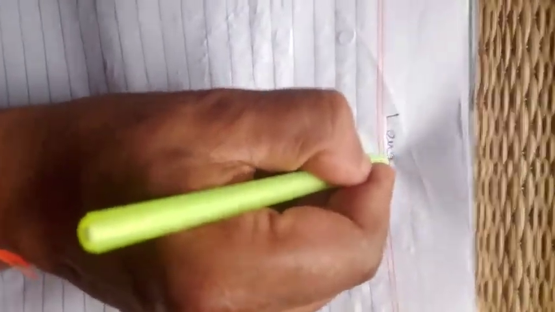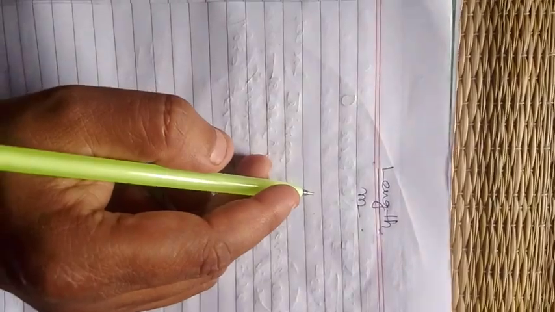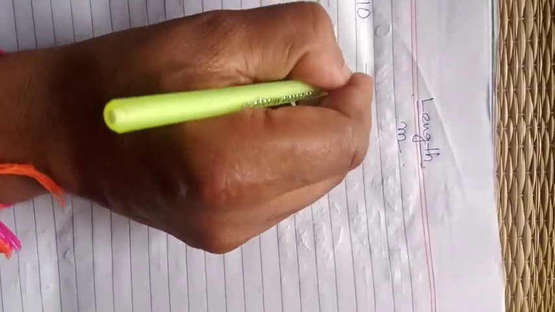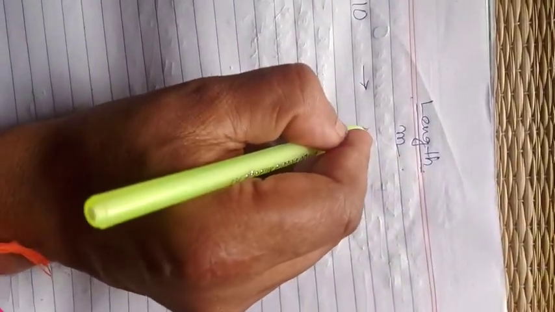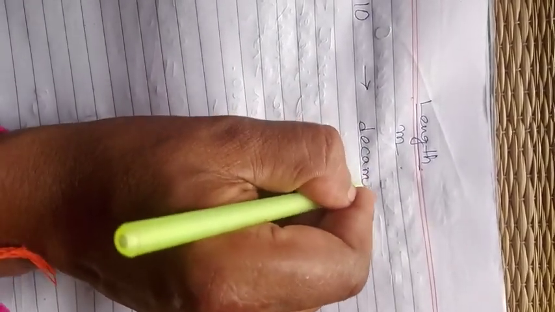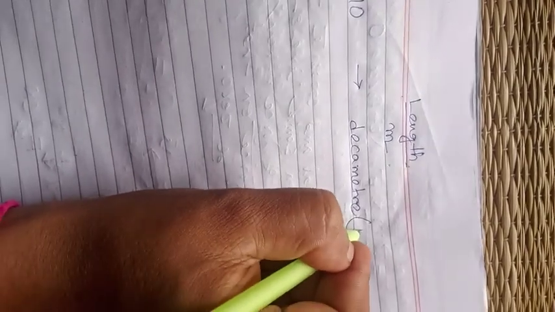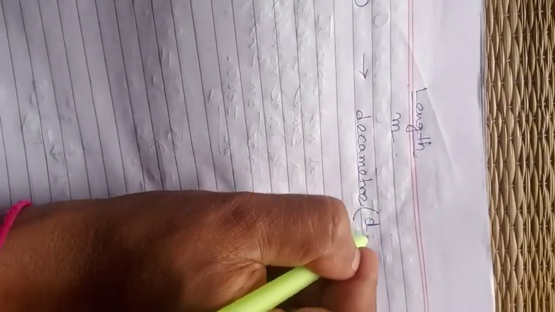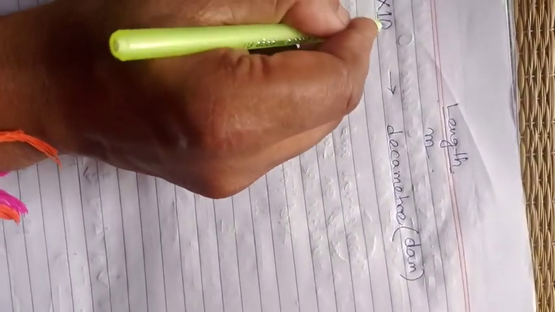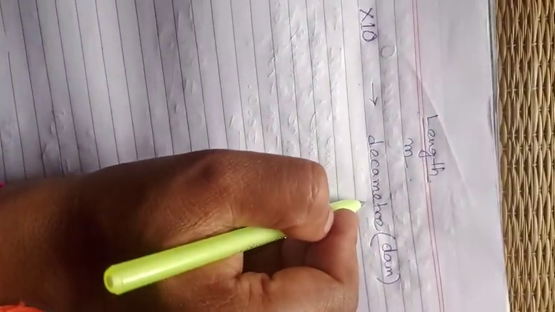Like that, for length, the general unit of length in the SI system is the meter. Now if there are some multiples, if you multiply the meter 10 times, we can call this unit decameter and write it as DAM. When we multiply 10 times, that means 10 meter is equal to 1 decameter.